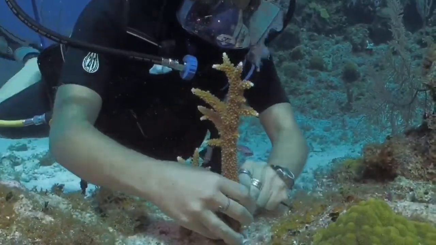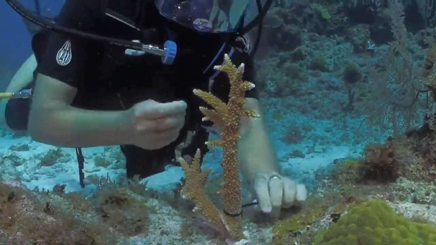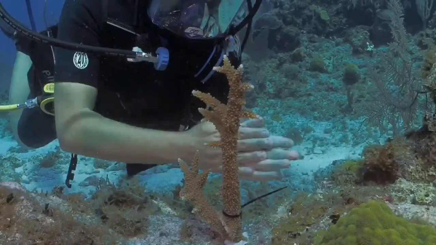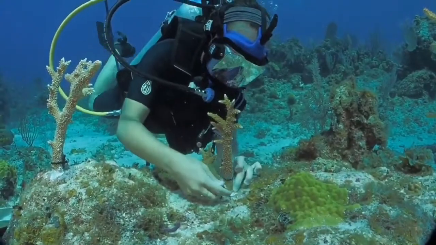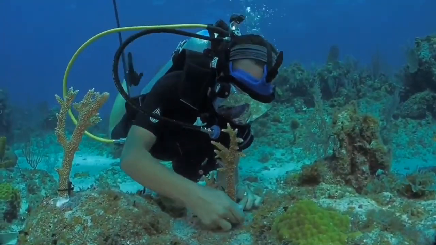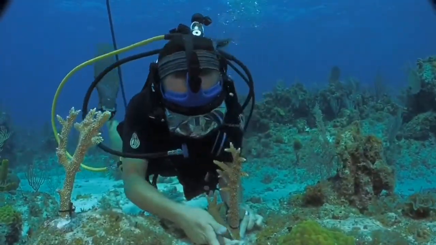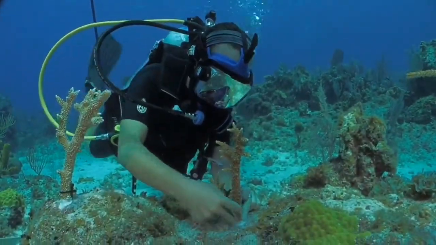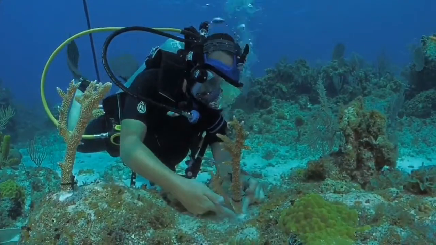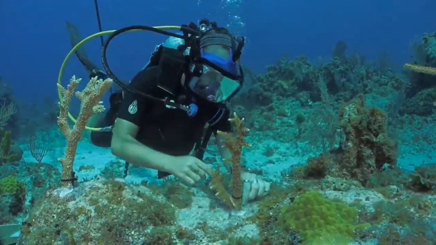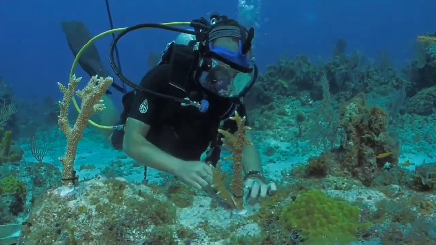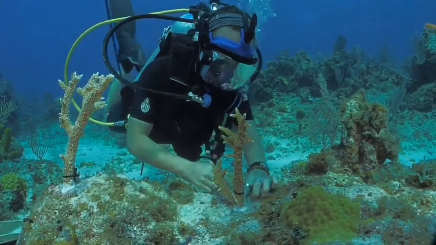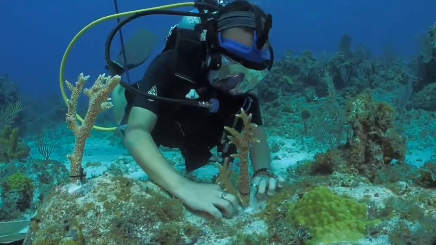Especially because we're trying to help the reef, right? Not trying to hurt the reef. So you don't want to be accidentally hitting the bottom of the reef with your fins. And you want to make sure that you're outplanting the coral and it's nice and tight and not moving around a lot in the swells or waves, because that would totally defeat the purpose of trying to help the reef out here.